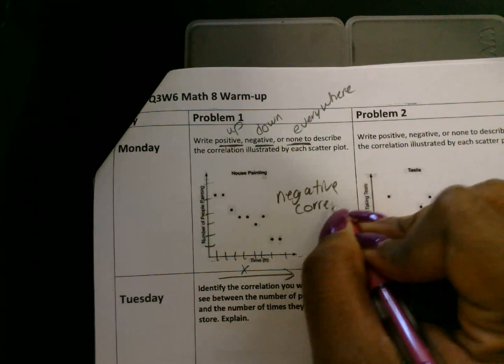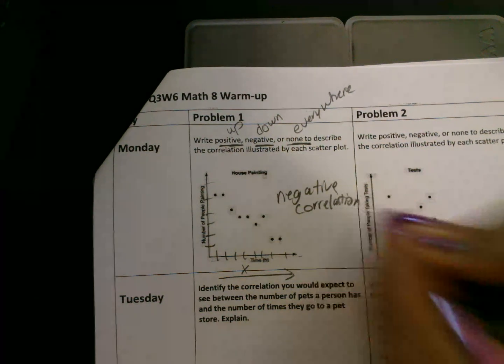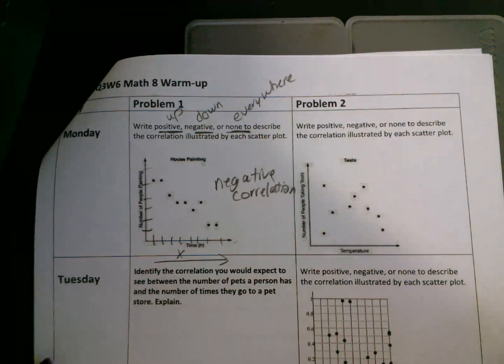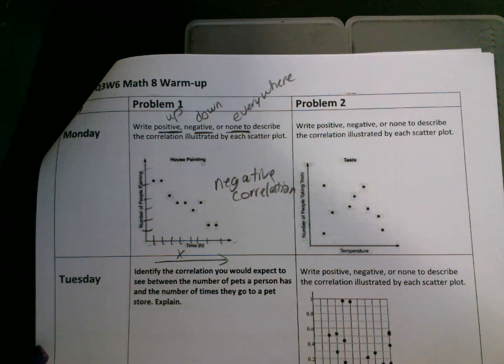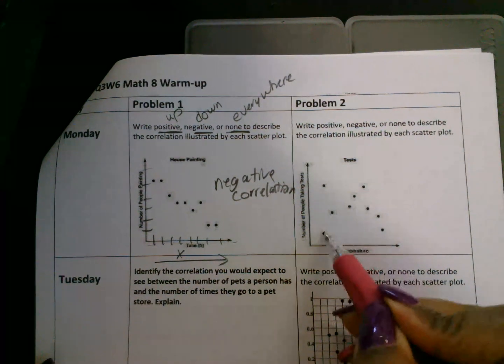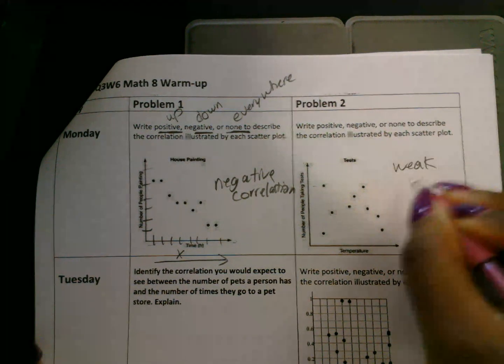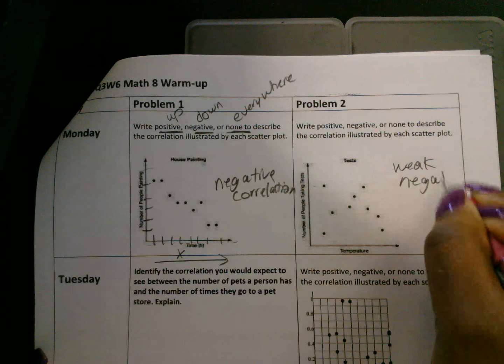Please make sure that you do the second one on your own. What kind of correlation do you think that one is? I'm going to pause for the call. Okay, so here, what kind of correlation is this? No correlation. I was going to say that. There are only a couple that, for the most part, it is going down, but this is a very, very weak negative.